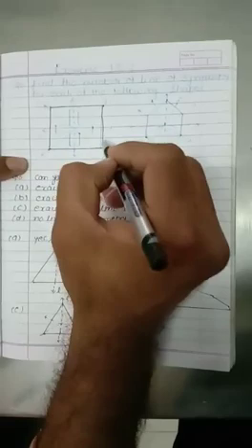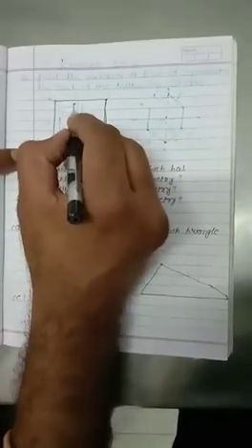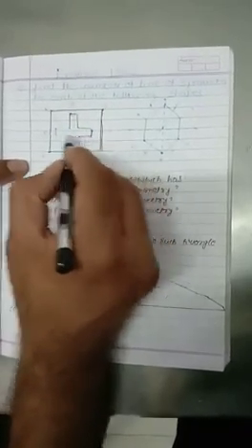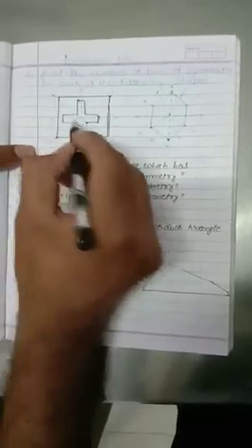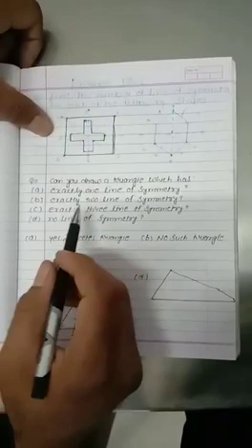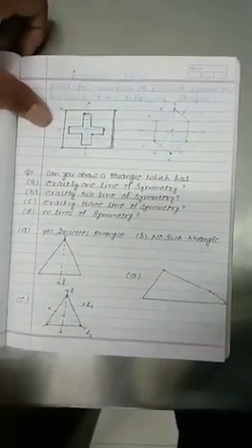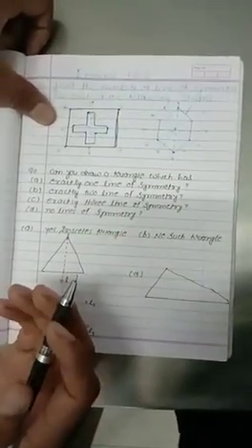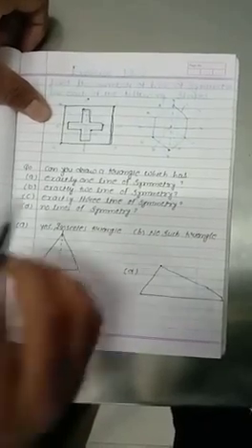Now, if you want to draw a line of symmetry for this particular figure, and find out the possible number of lines of symmetry, as we have earlier discussed, the number of lines of symmetry may be 1, 2 or maybe infinite. It depends on the figure, how many lines of symmetry are possible for any figure.